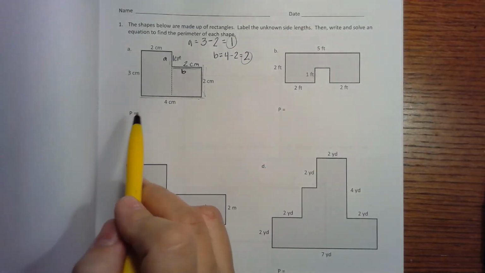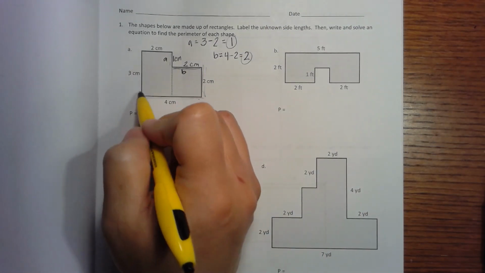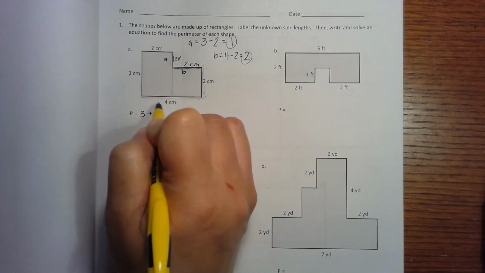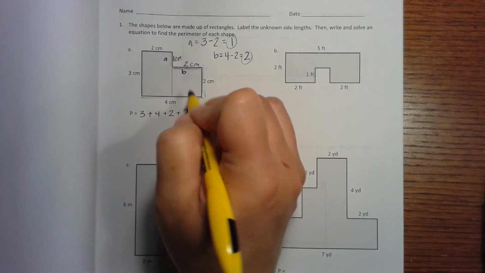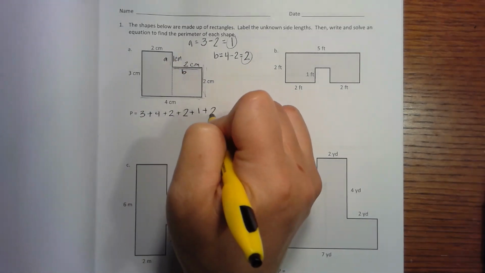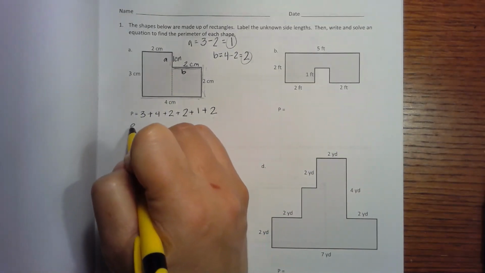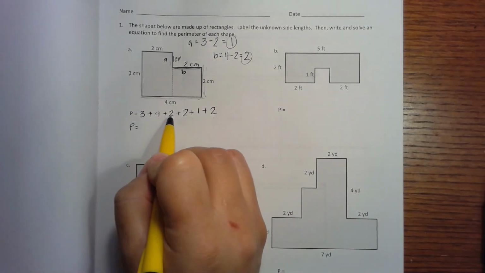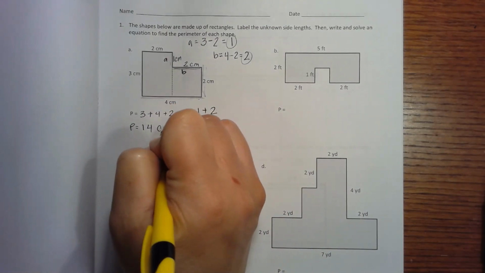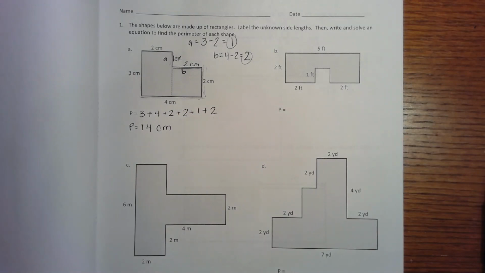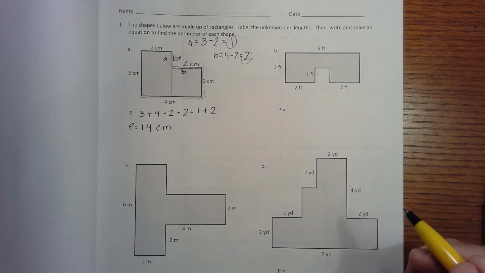Now, the next step. We have all the lengths. Let's add them all up. Okay, so I'll start here. We have 3 plus 4 plus 2 plus 2, the one we found, plus 1 plus 2. So here's my quick equation, and you can check your work. So 7, 8, 9, 10, 11, 12, 13, 14. 14 centimeters.